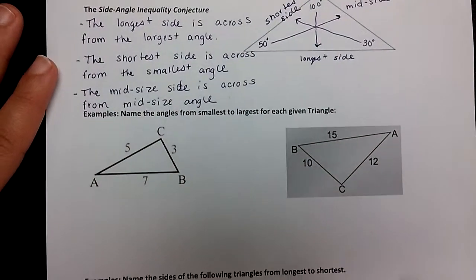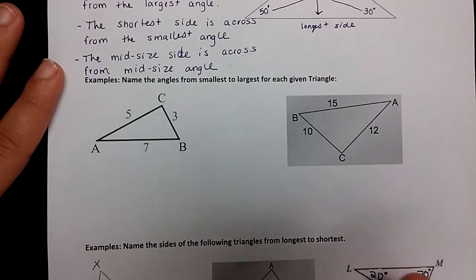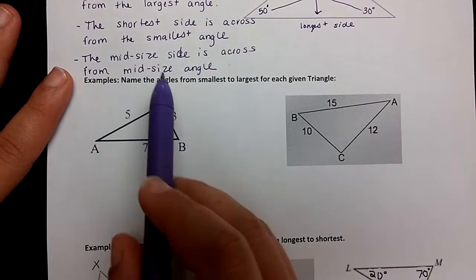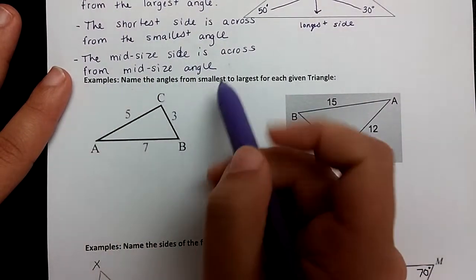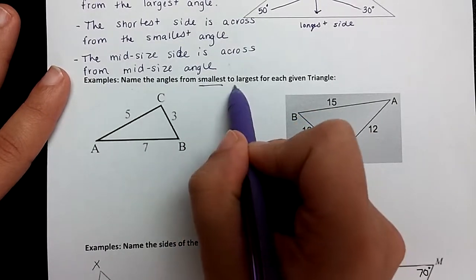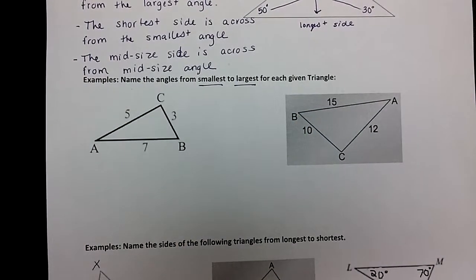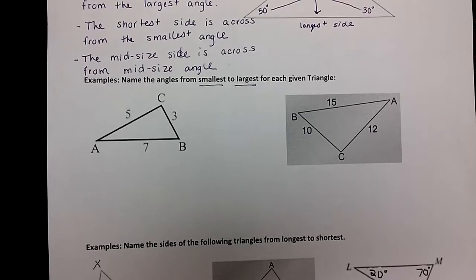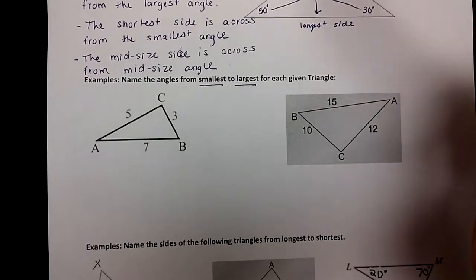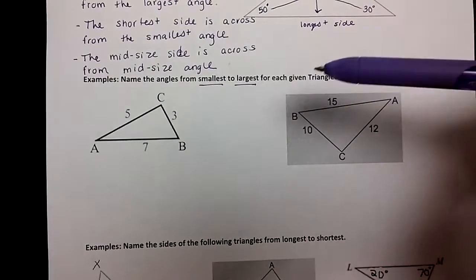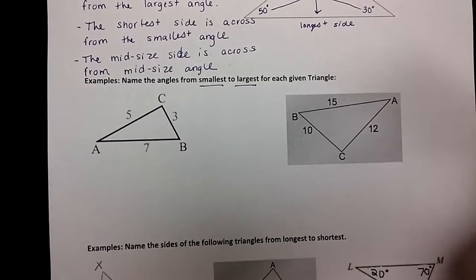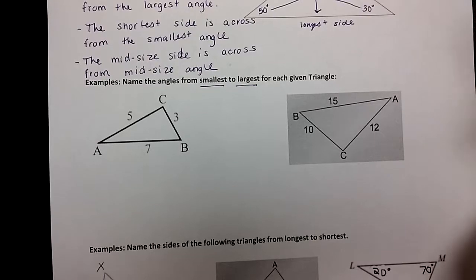So let's do a few examples. So the first set of examples want us to name the angles, and again, read directions. We want smallest to largest. So we're naming the angles from smallest to largest. Well, in order for me to know what the smallest angle is, I have to look for the shortest side length, so I know I can look directly across from it.